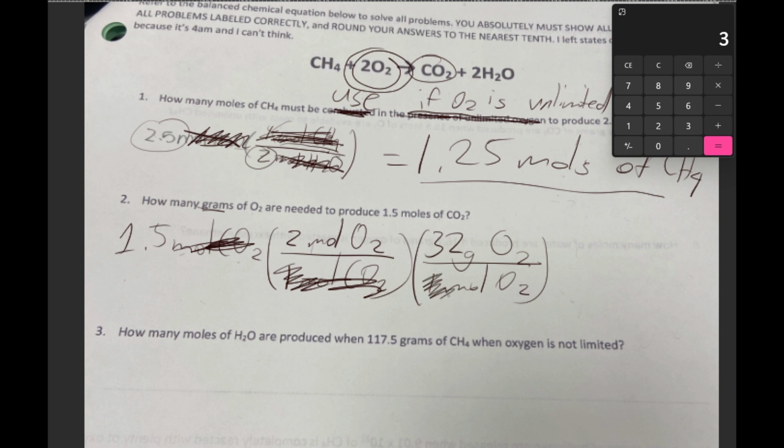Oh, look, it's a 1. Oh, look, it's moles. And look, that's the same thing too. You cross out the same exact things. What do we end up getting? 1.5 times 2 times 32 equals 96 grams of O2.